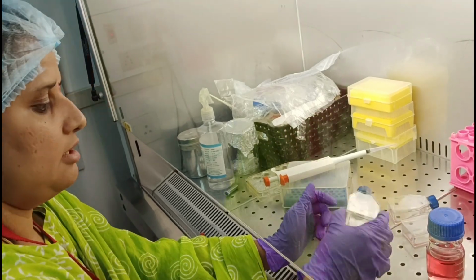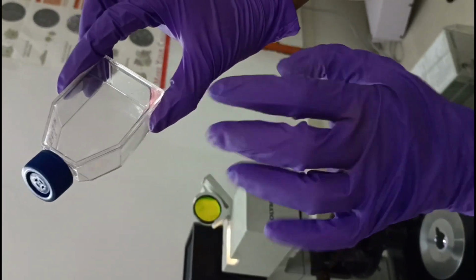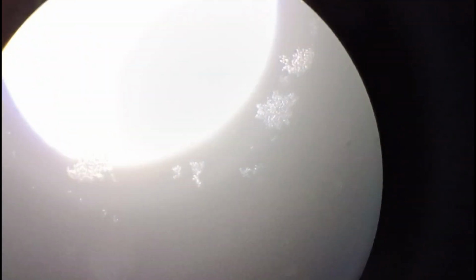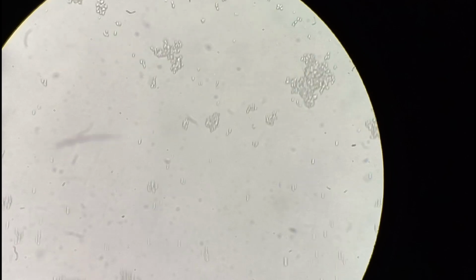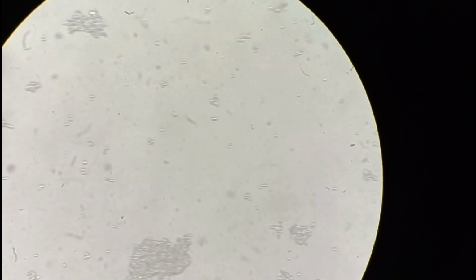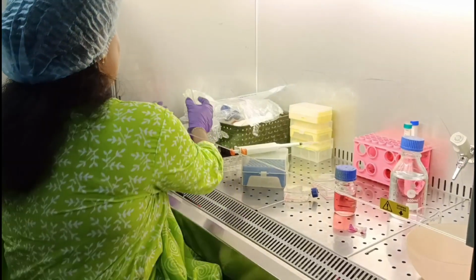Now you can see the cells under the microscope. Not a problem. Patches of cells were there, but now there are no patches; all clumps will be there. You can see later how the separation of cells will be. Take it out for the next step. Apply mass pressure and the cells will die; they will break down.